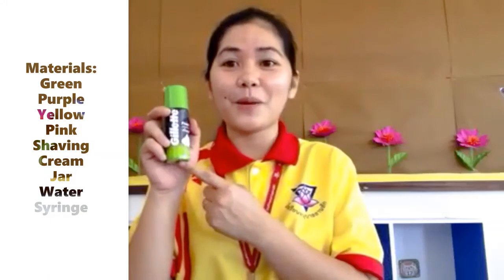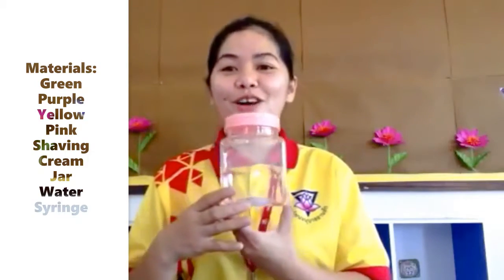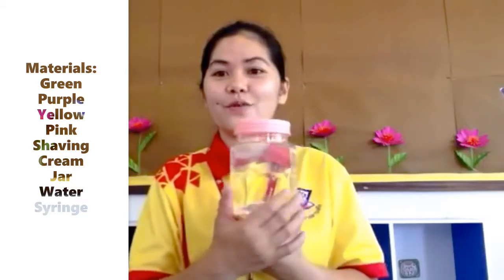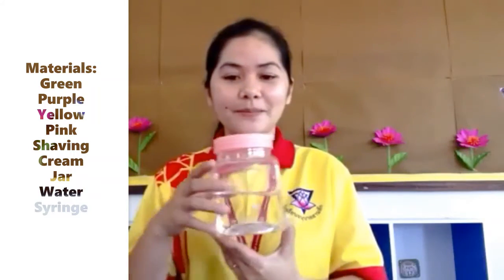We also have the shaving cream, which represents our cloud. You will see later on what it is used for. And we also have a jar of water with me. It represents the water bank and the collection of water on Earth. And the last one is the syringe. We will use this to get the colored water into the jar.